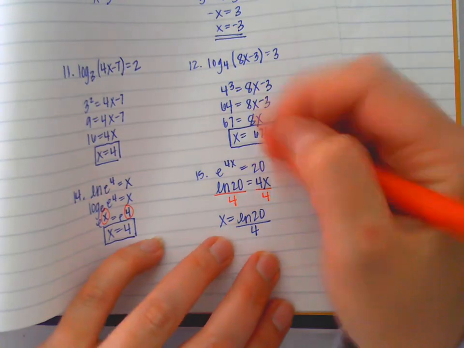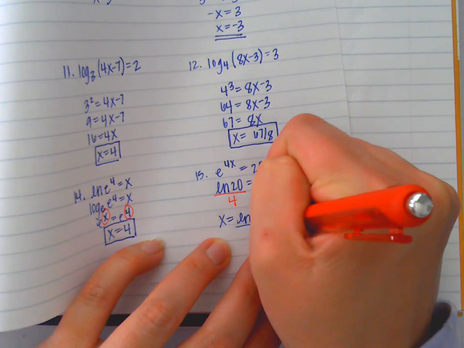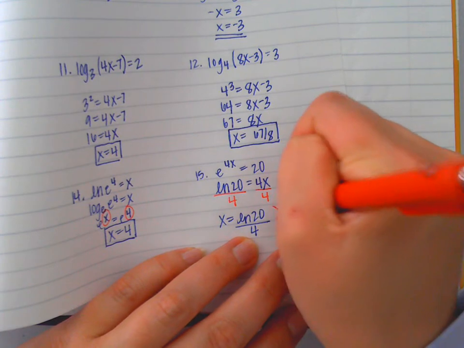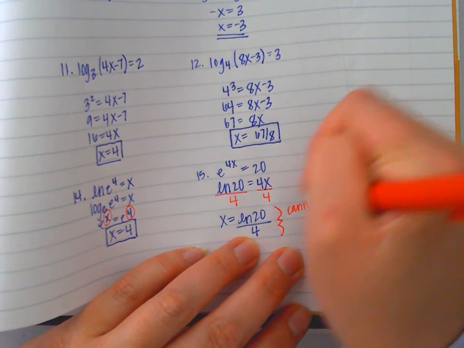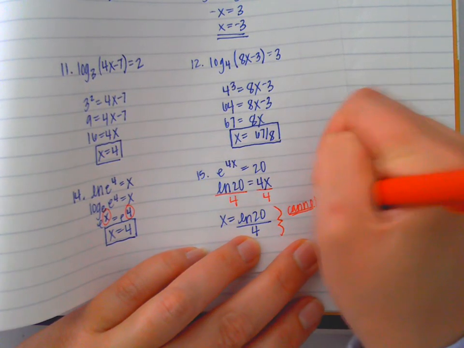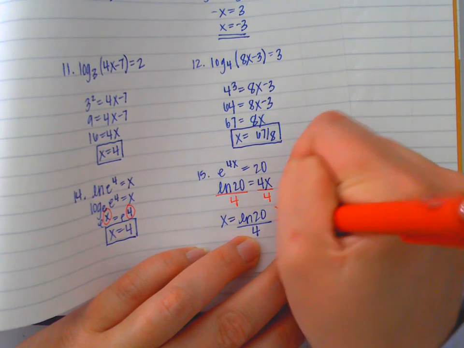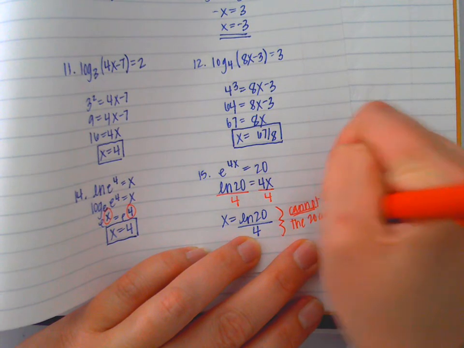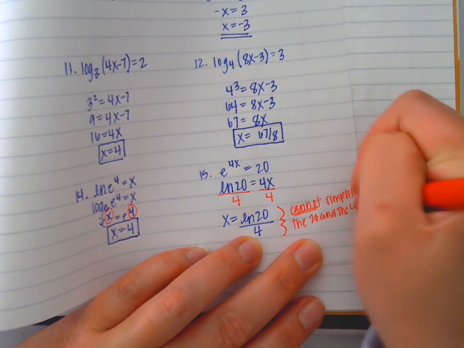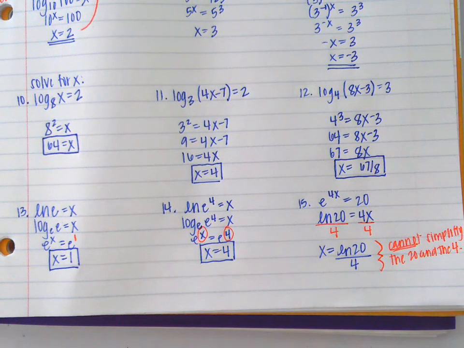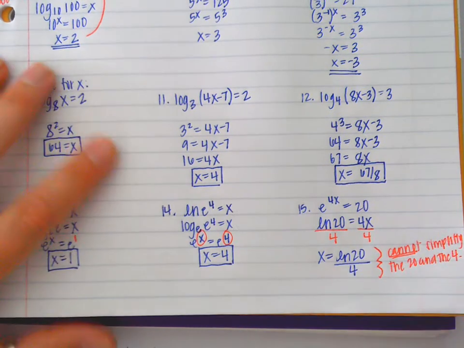So I'm going to write that so you guys remember: cannot simplify the 20 and the 4. The way that we can simplify that is by using our calculator.